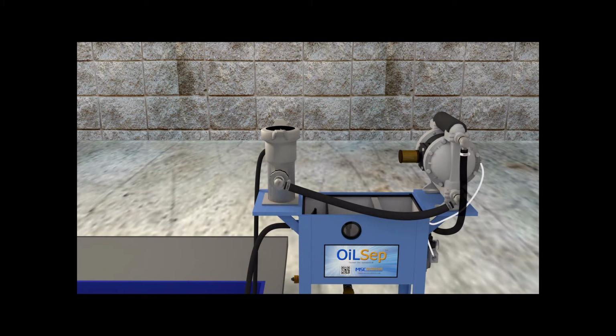After being pulled through the floating suction by the onboard air diaphragm pump, coolant and tramp oil are then pulled through a cleanable Y strainer for removal of particulates.